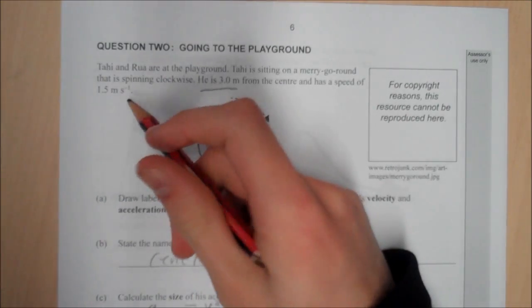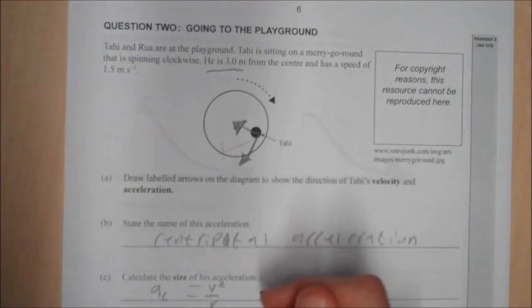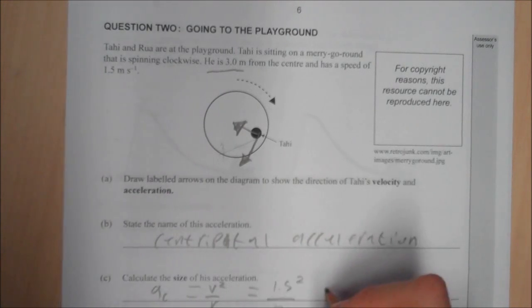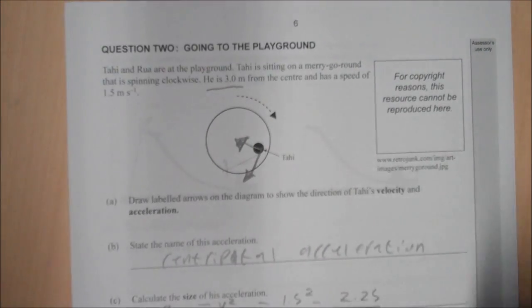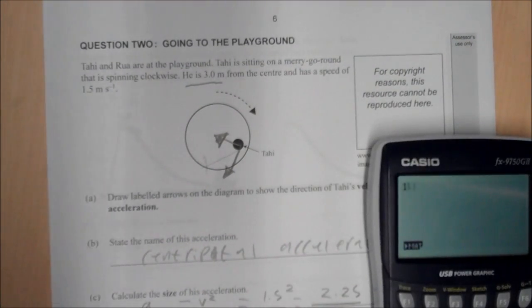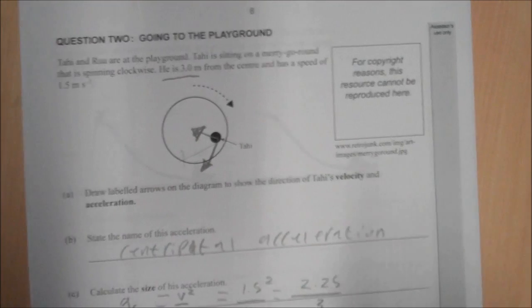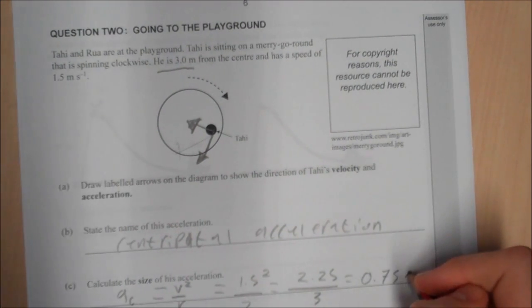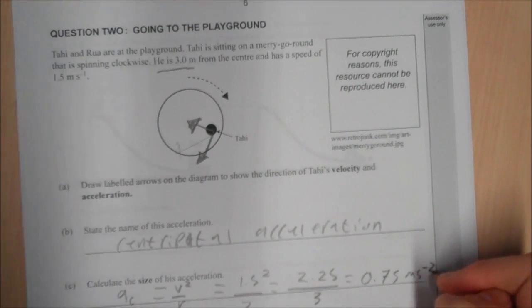And the speed is obviously 1.5 meters per second. So this is equal to 1.5 squared over 3, which is 2.25 over 3. Yep, so that's 0.75 meters per second squared, or ms^-2.